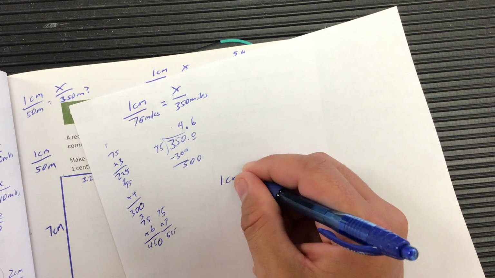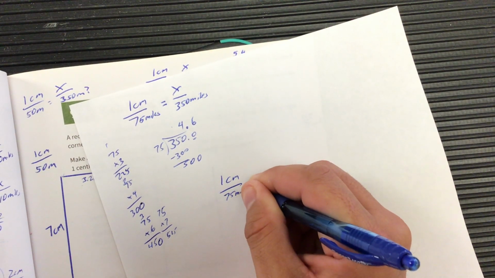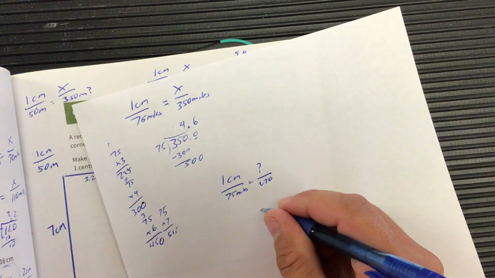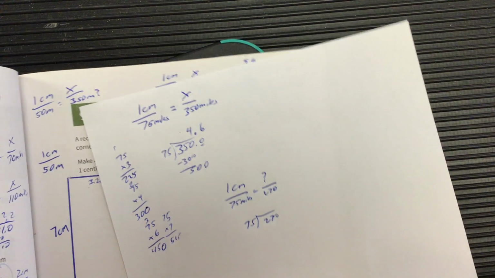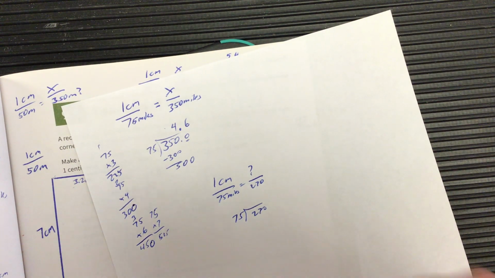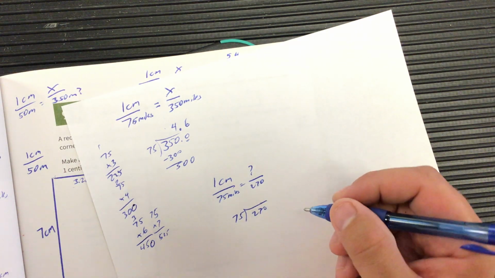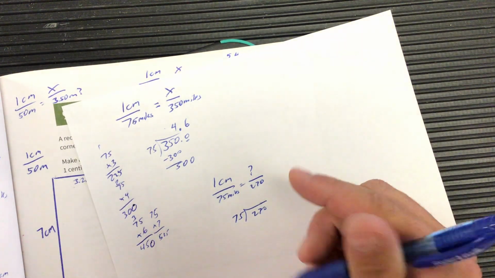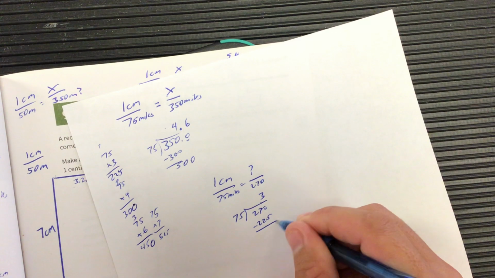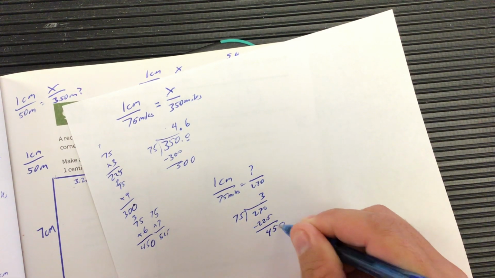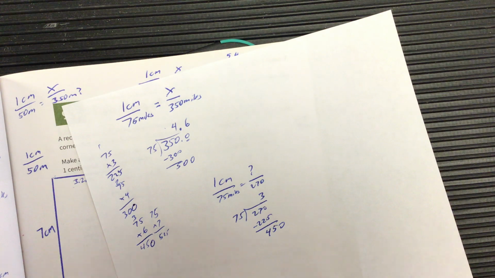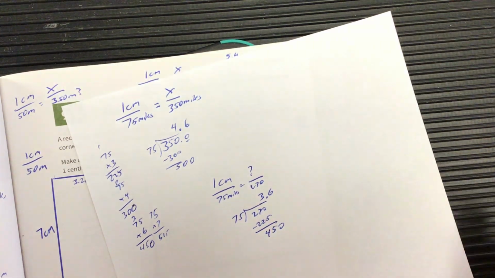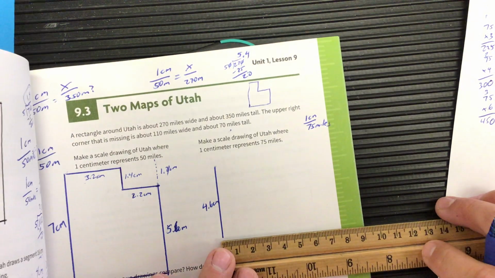Once again, 1 centimeter equals 75 miles. How many centimeters equals 270? So 270 divided by 75. How many times? 2? No, 2 is going to be 150. We just did 3. 3 is 225. Yeah, we got it right there. 3.6. So 3.6 across.